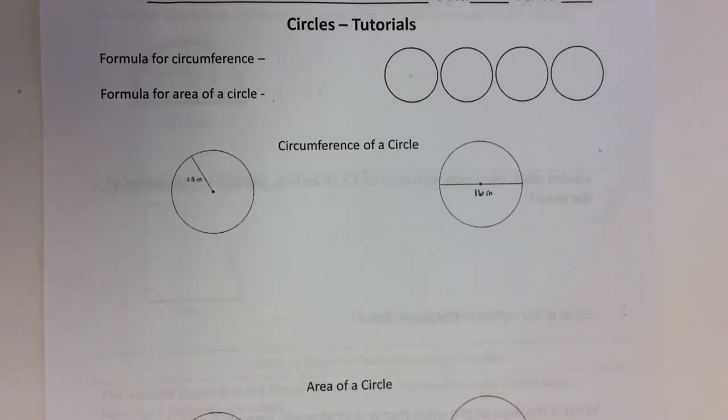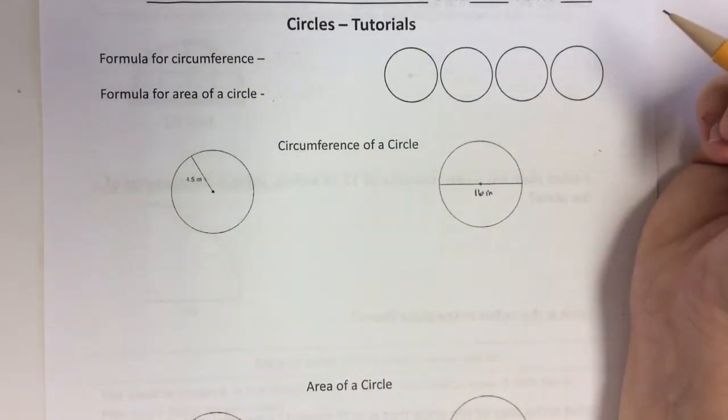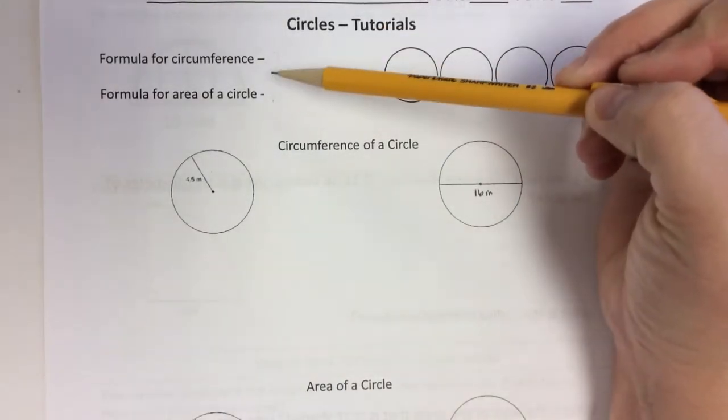Feel free to pause this video at any time if I'm going too quickly for you, and you can start it back up when you're ready. So we're going to first start with our formulas.